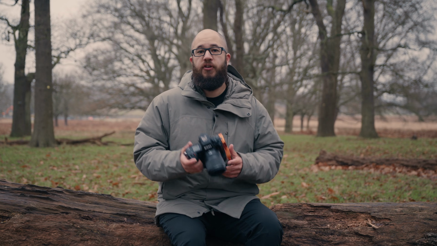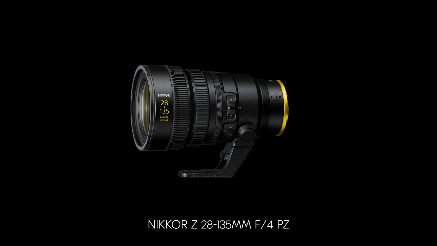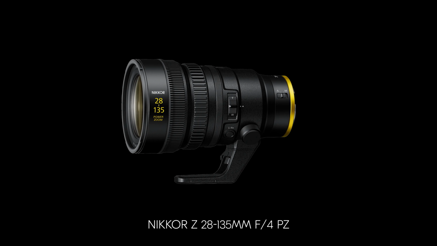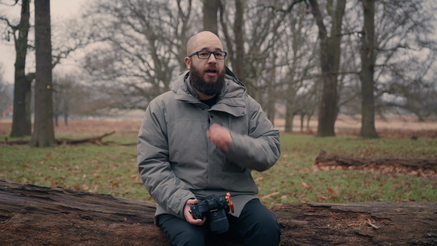There's also an additional feature that's been added into firmware version 5.1, and this feature allows you to combine power zoom and high-res zoom together. Now, this feature does work with the new 28 to 135mm f4 power zoom lens, but that lens is still currently under development. So when you combine that lens with the Z9 in the future, you'll be able to make use of that combination of power zoom and high-res zoom.